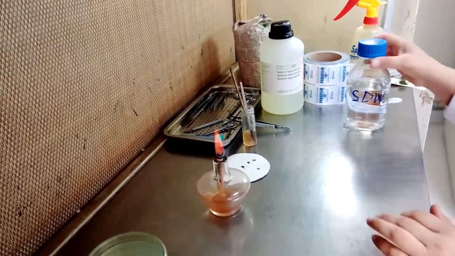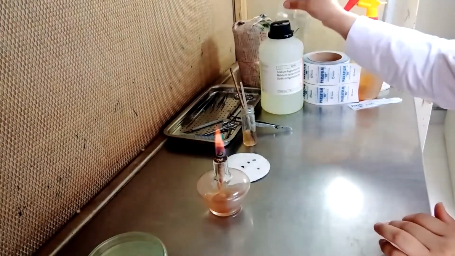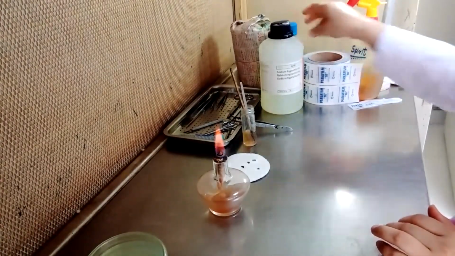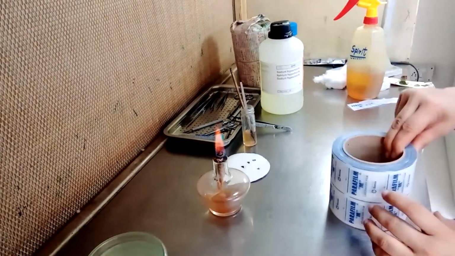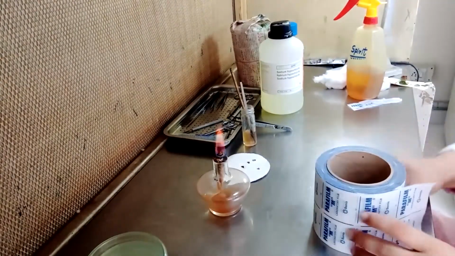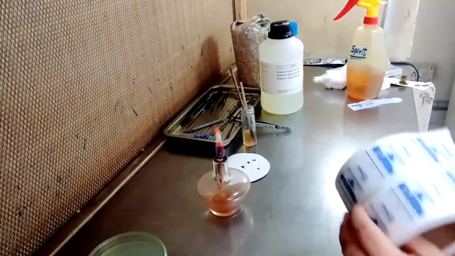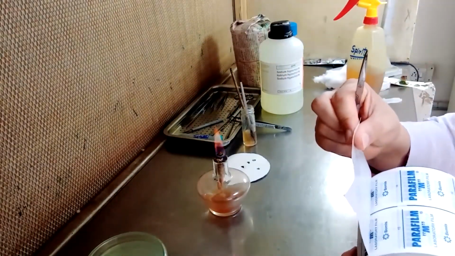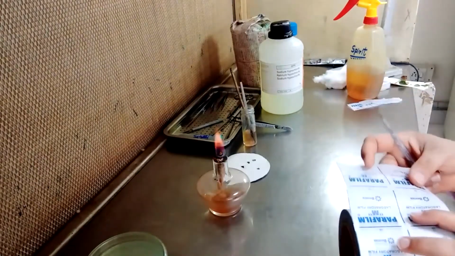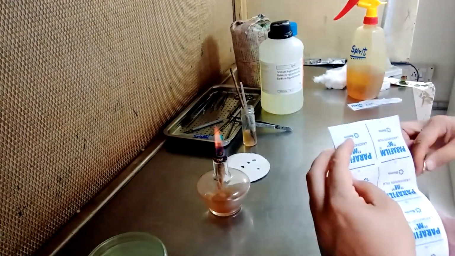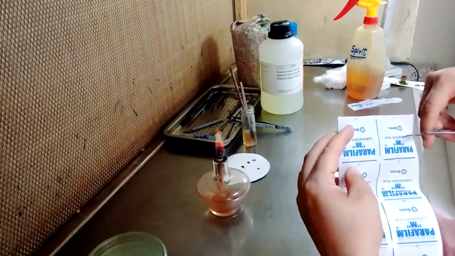By the time our specimen is getting dried, we'll cut the paraffin. By using this paraffin, we seal the petri plates. We will cut it into small pieces.